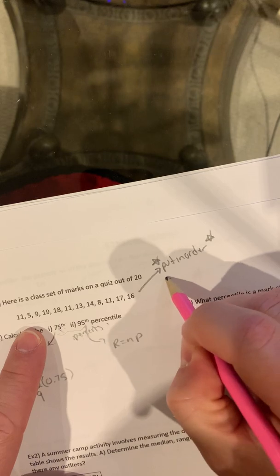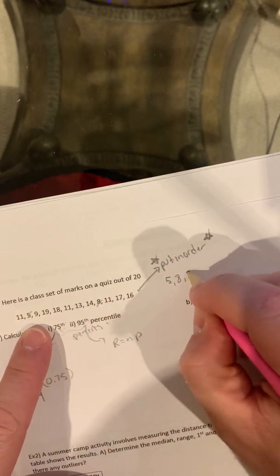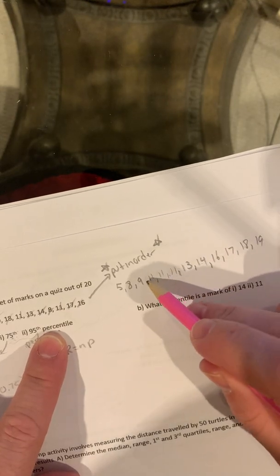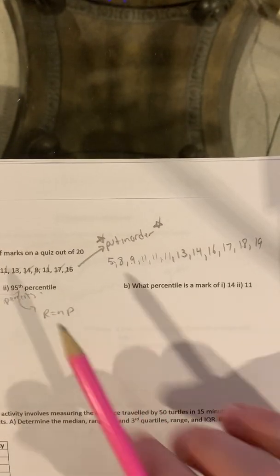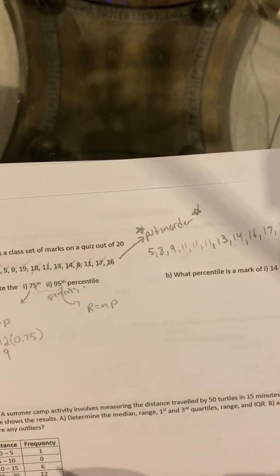So first one is 5, then we have 8, 8, 9, then 3 11s, 13, 14, 16, 17, 18, 19. Okay, so I put them in order. So this was the class set of marks on a quiz.